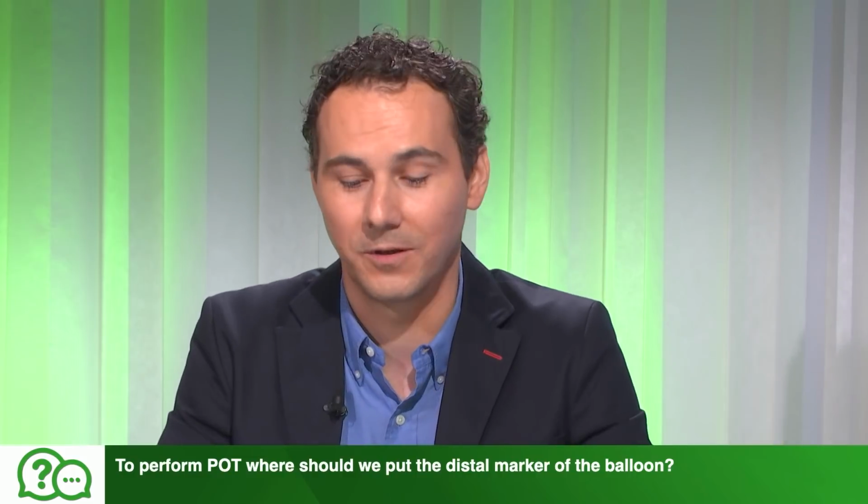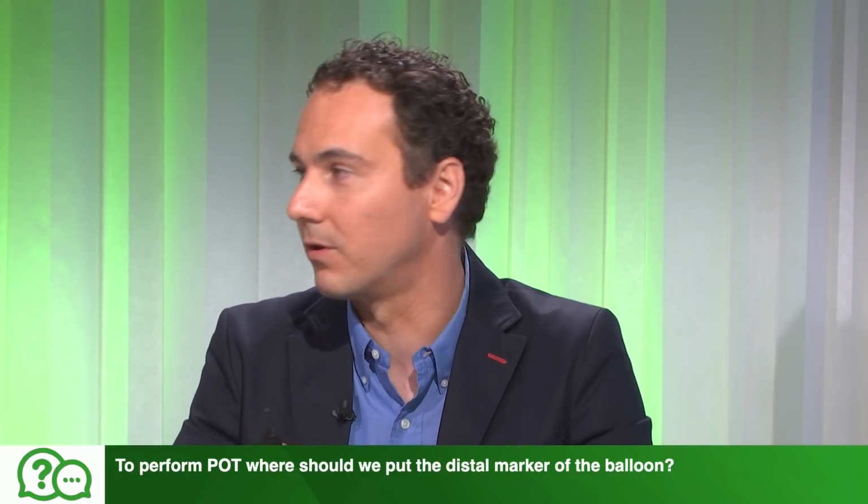So there are of course considerations here. There is just a question addressing the POT sequence, and it is a very good question. To perform POT, where should we put the distal marker of the balloon? To the carina, but where exactly to the carina? I would say it depends also on the brand of your balloon. Is there a big shoulder or a short shoulder? And you should put the shoulder at the distal part of the carina. That's what is recommended in EBC.